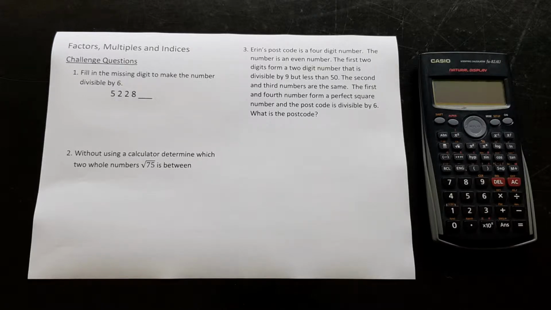Today we are doing some challenge questions from our factors, multiples and indices topic. Just 3 little questions today. You can try these questions on your own first if you like, or you can work along with me on these questions. So for number 1, fill in the missing digit to make the number divisible by 6.